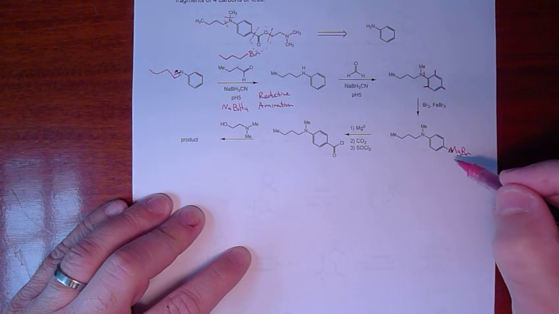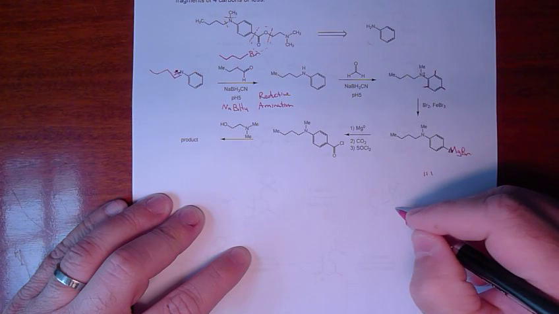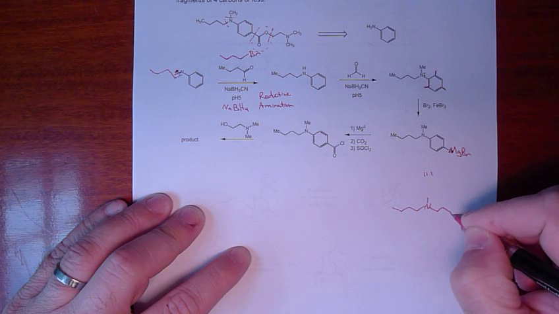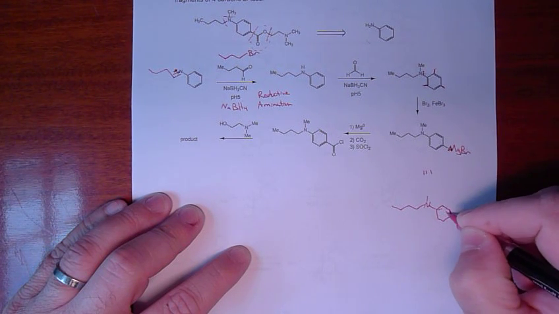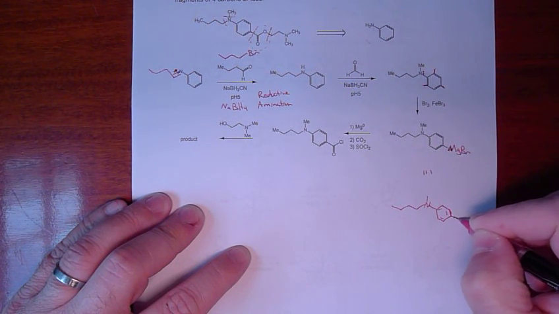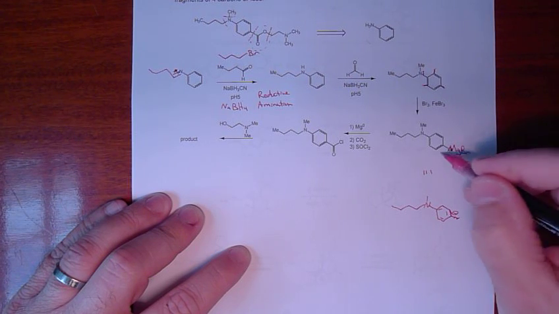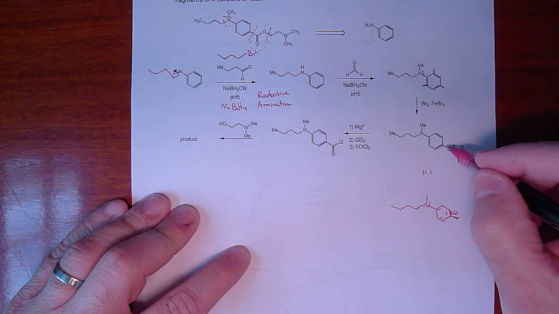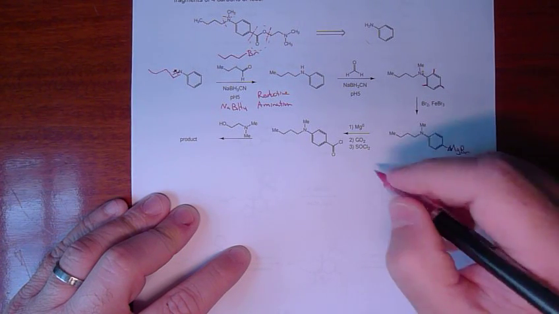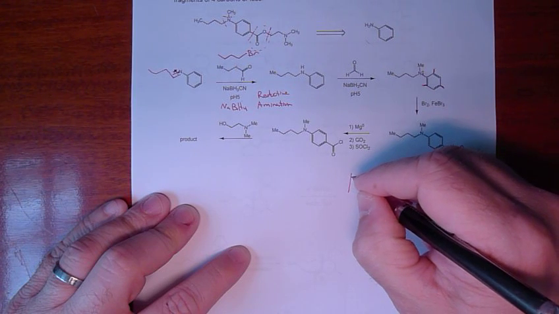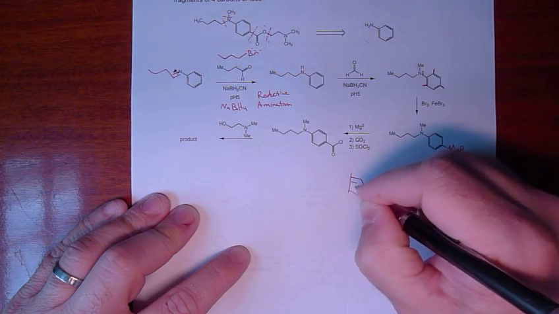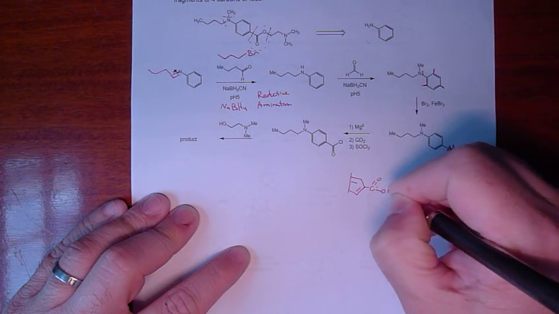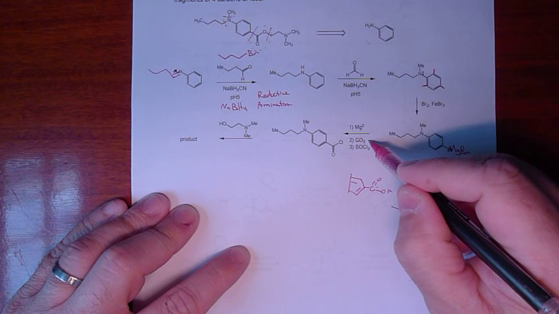Which is the equivalent of a strong nucleophile at that position. Then you add CO2, and this is going to become a carboxylic acid. I'm not going to draw the rest of the molecule. That's after this step right here.